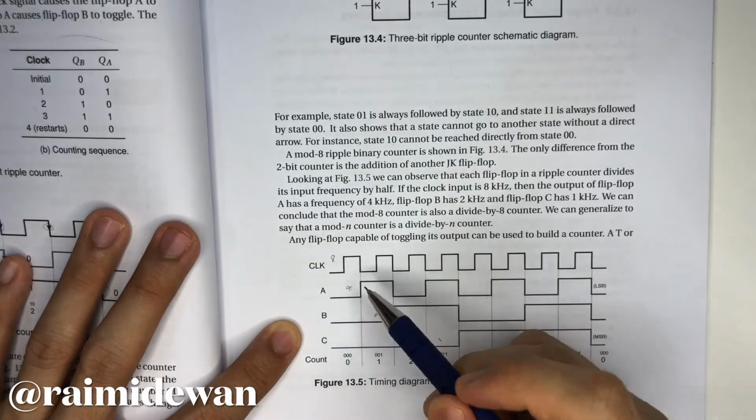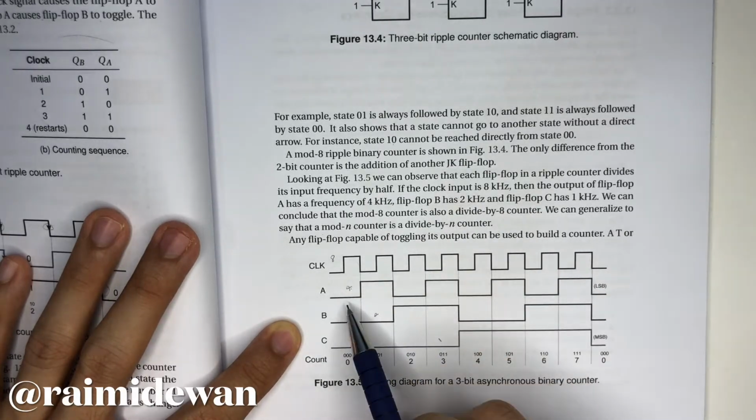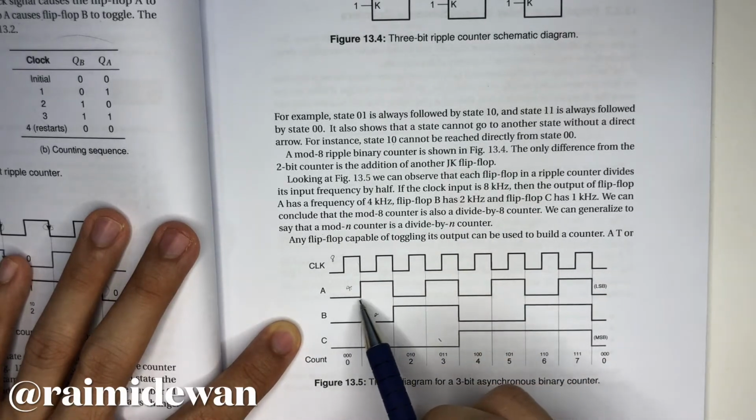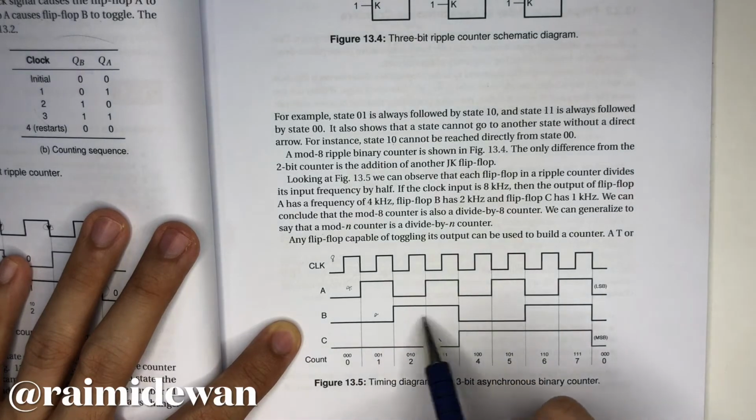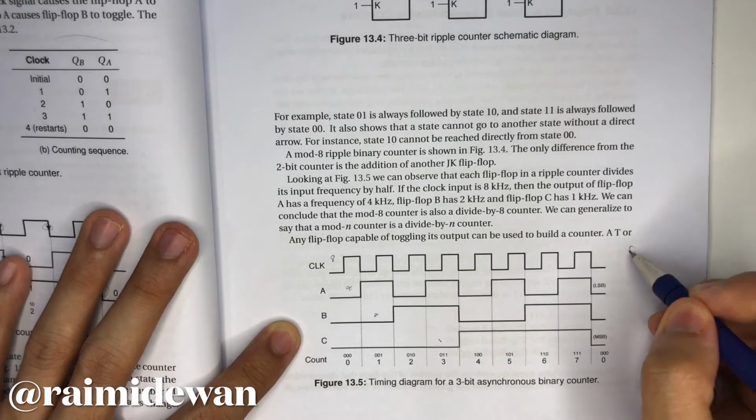Okay, but I think you guys can see, right? The period is increased. So when the period is increased, the frequency is decreased.